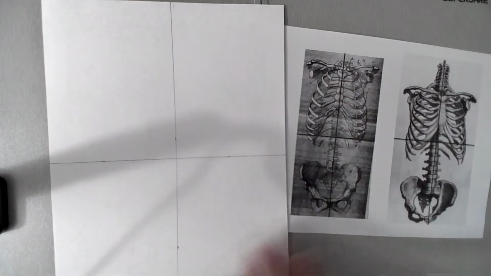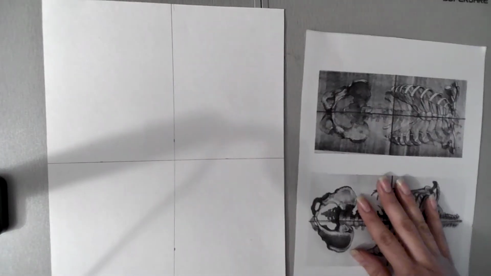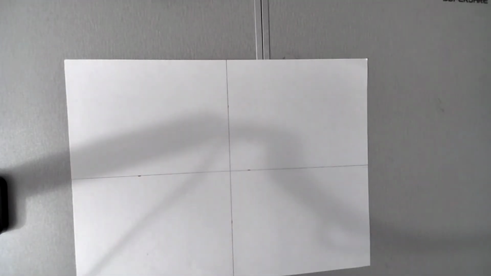Then the next one will be the skull, the rib cage, and there's a bunch of them for you to choose from, whether it's horizontal or vertical. It'll require a 4-point box grid. Okay. And then the next one is the flower study number 1.